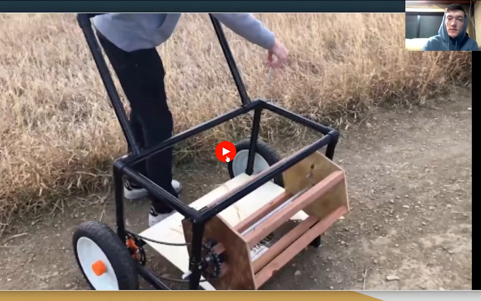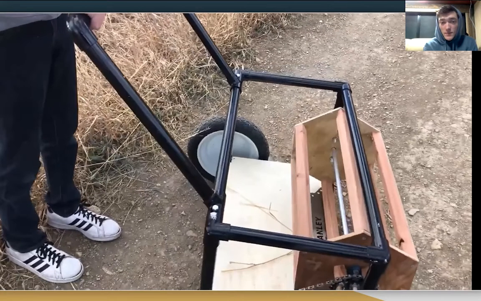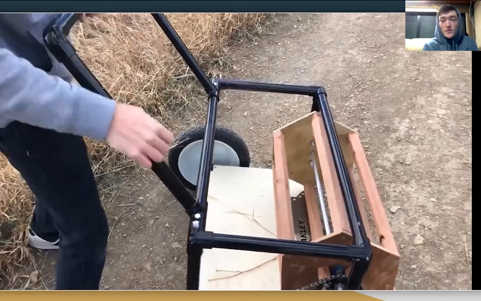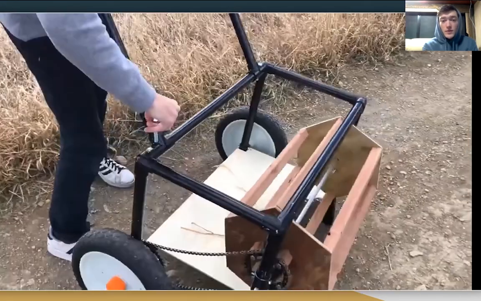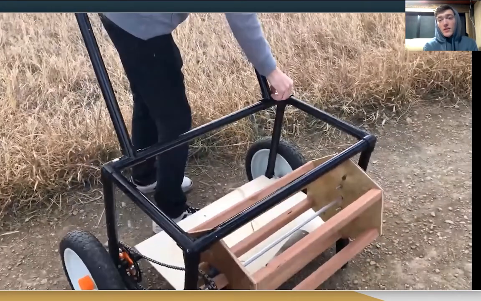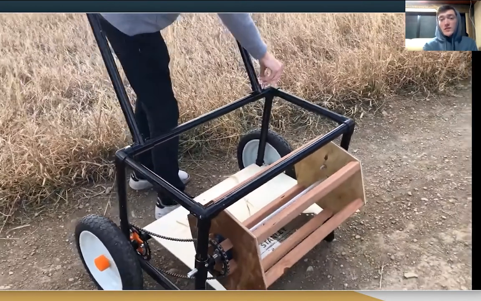The last step of manufacturing our cart, we made 2 pins that if you release them, our handle will be able to fold up so that you can easily store our cart as seen here in the video.